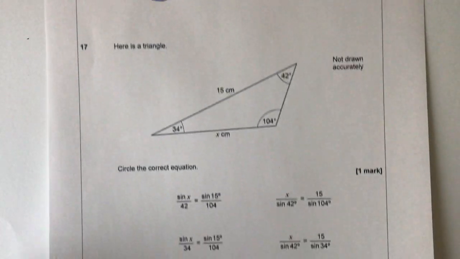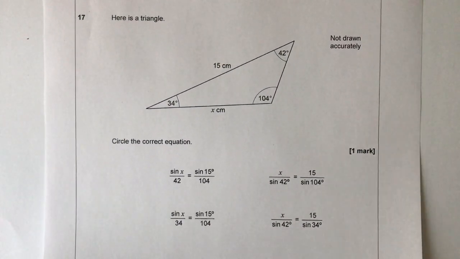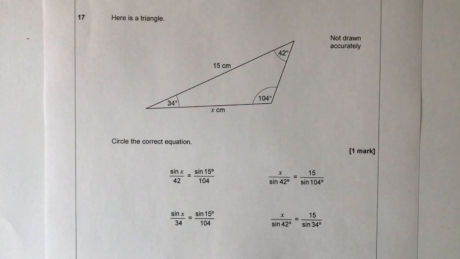Okay, so let's have a look then at question number 17. Here is a triangle, circle the correct equation, and we've got all these different sine rule applications. All right, probably the way to do this is actually just to work it out for yourself.